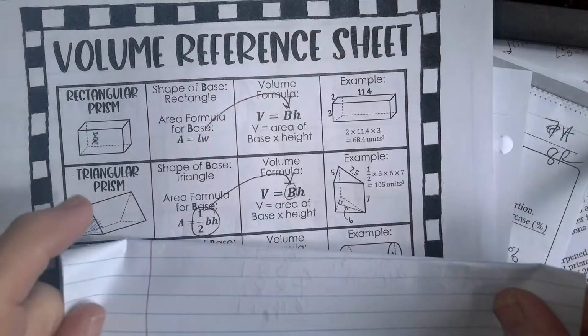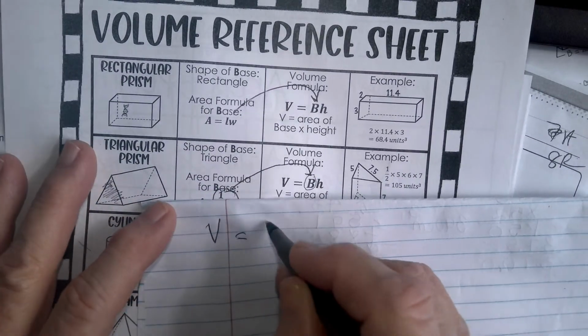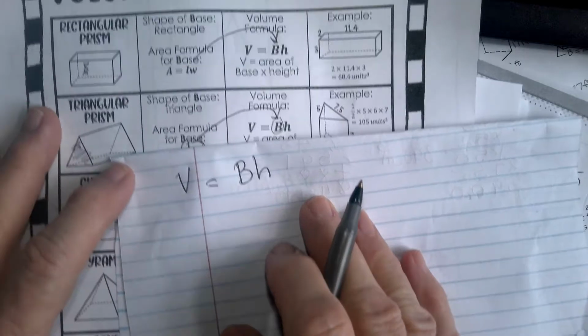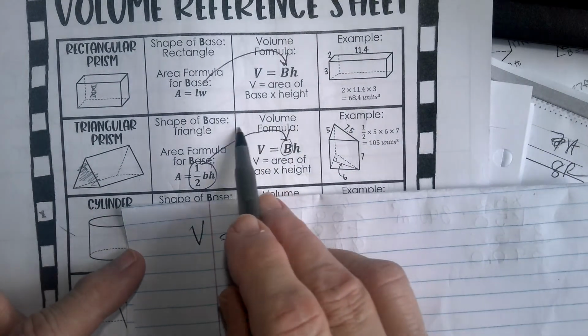And if you need more paper, just get up and go get some. The volume is equal to big base area times height. Then I have to change out that big B with what?